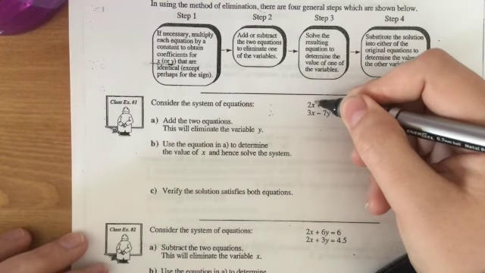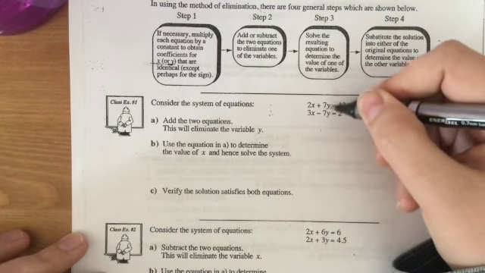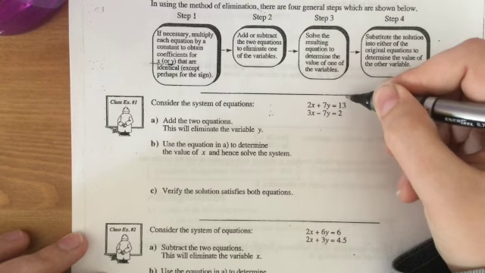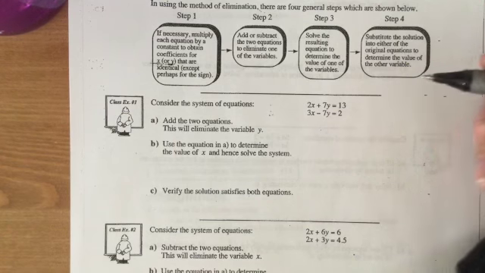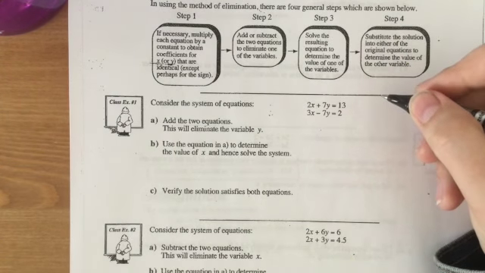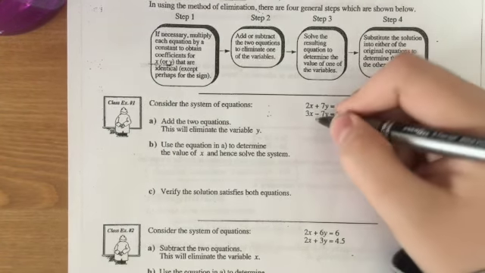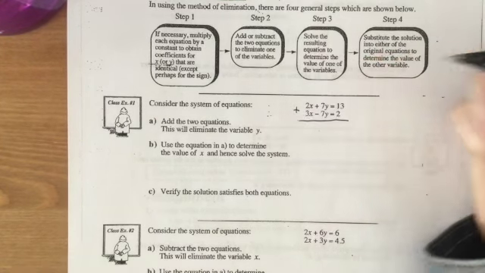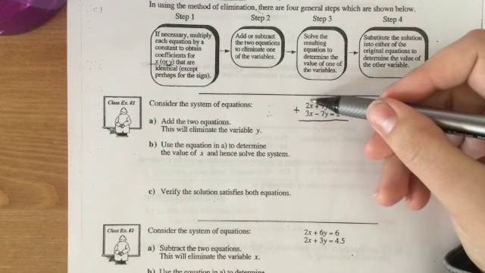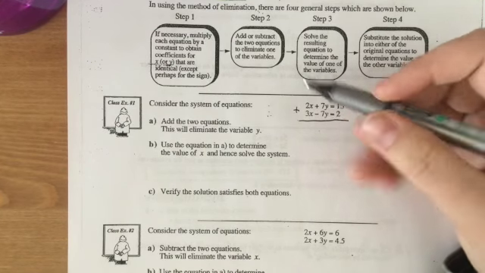Now, these are lined up perfectly: x over x, y over y, coefficients lined up, numbers over numbers, equal signs over equal signs. That's the format you want when you try elimination. I'm going to draw a line as if I was adding these together, and add down the column.